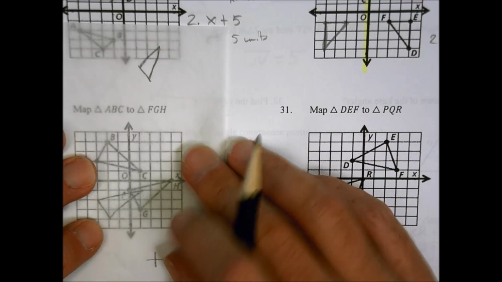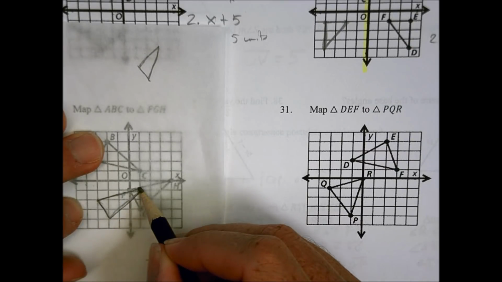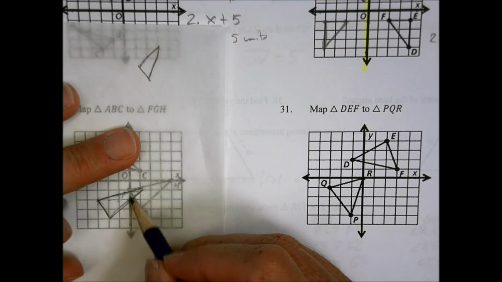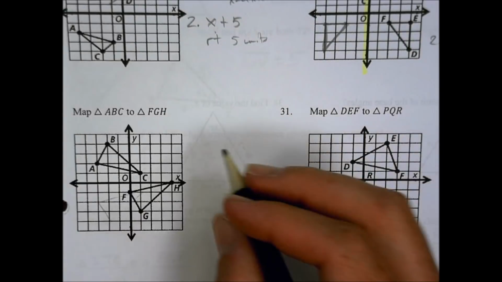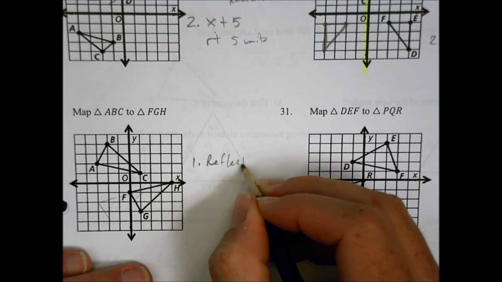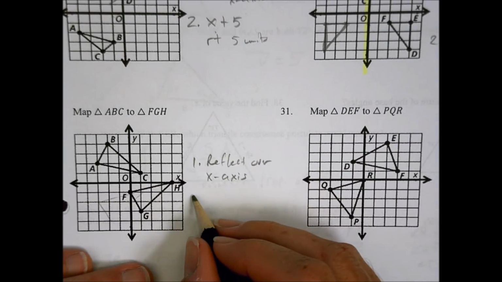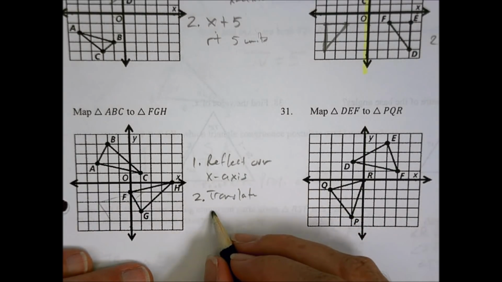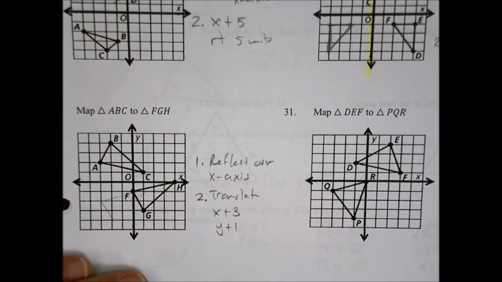Now that I've landed there, in this place, I can then translate over 1, 2, 3 to the right and 1 up. So I go 1, 2, 3 to the right and translate 1 up. So that could work. It's an idea. One solution could be to reflect over the x-axis, and then second, translate the shape. We said we were going to go x plus 3 and y plus 1 to get to the new shape, the new position. Again, that's just one way of doing it.